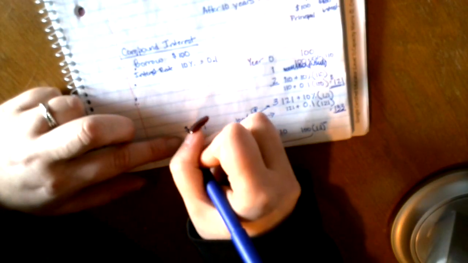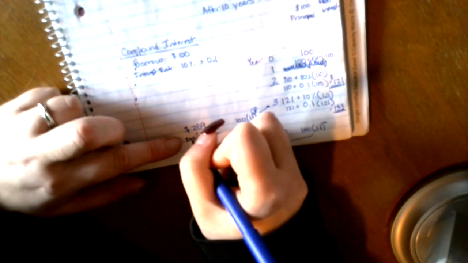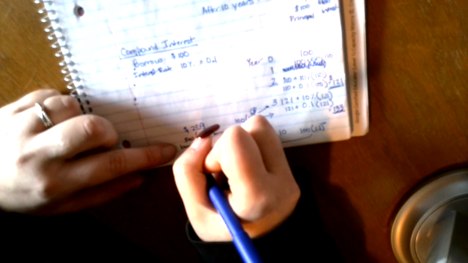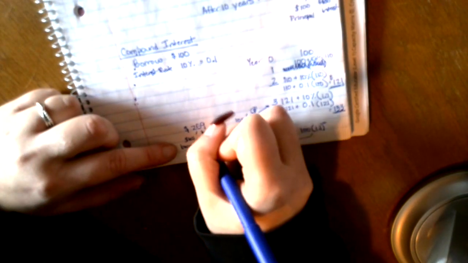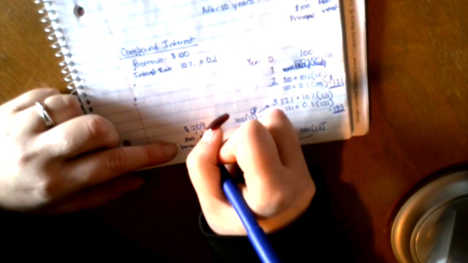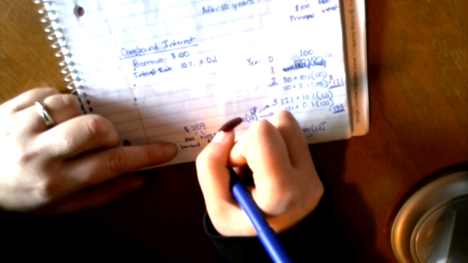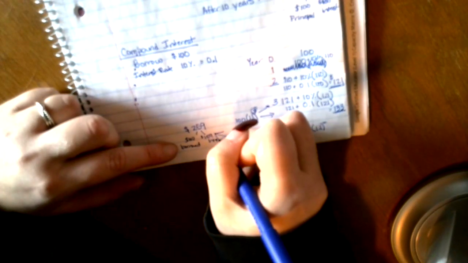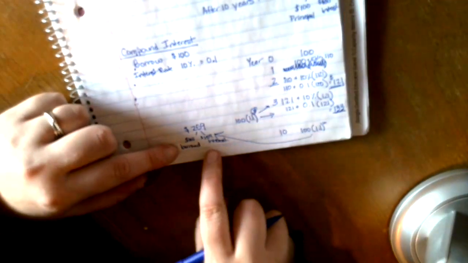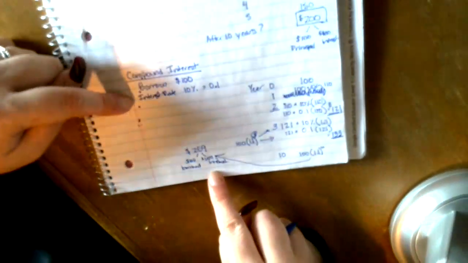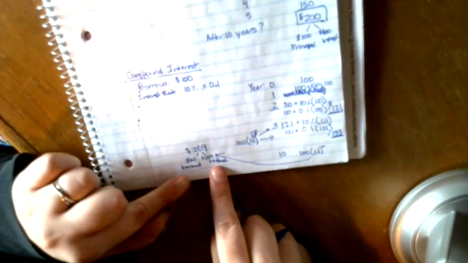Of that money, 100 of it was the amount that I borrowed, and the other $159 was the interest.